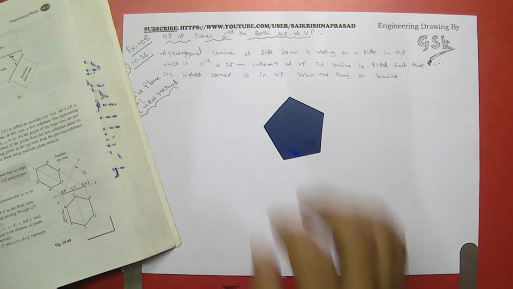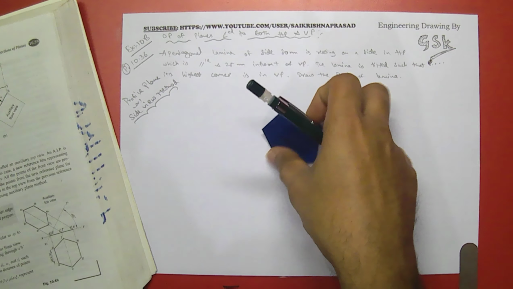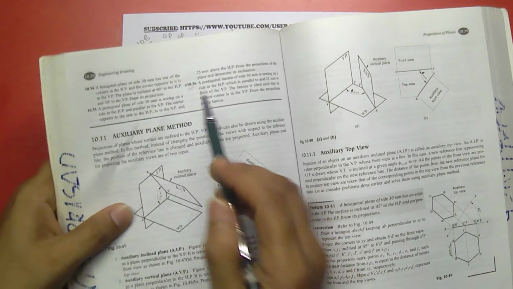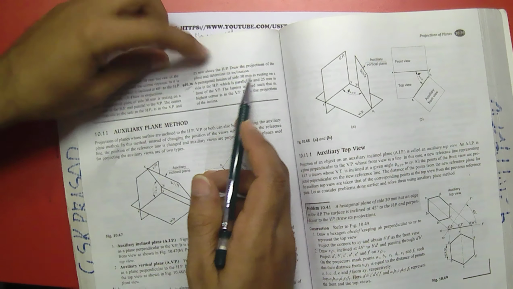Hello students, welcome back. In this session we are going to discuss the orthographic projections of a plane inclined to both planes. I am considering a question from exercise 10B, problem number 10.36. Let me read out the question.